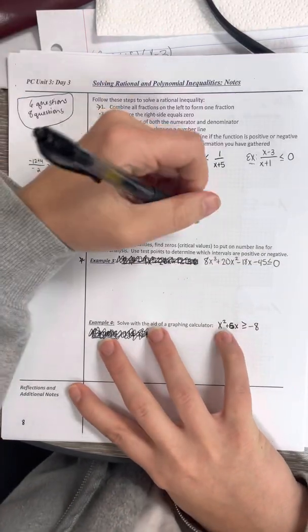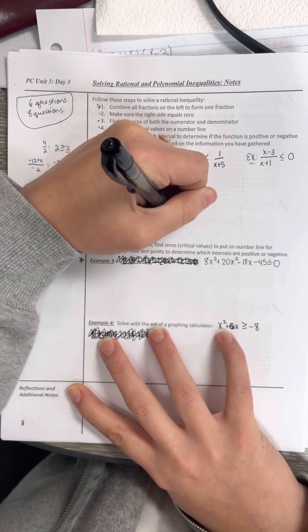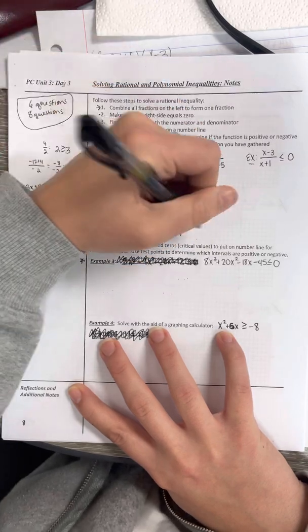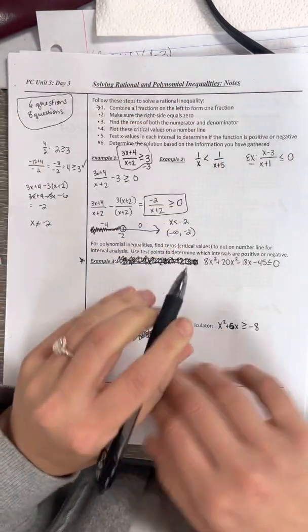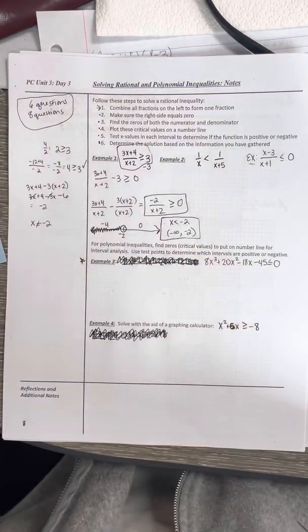So if we were going to write this, we could write it as x values that are less than -2. We could also write it as x values from -infinity to -2, and it would be in parentheses, not a bracket, because that -2 is not included.